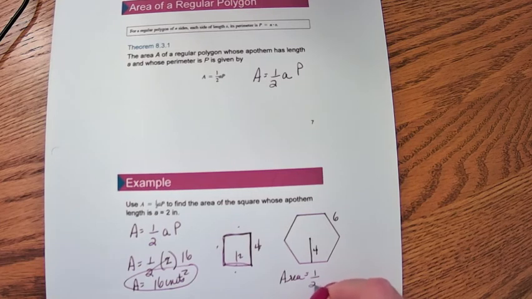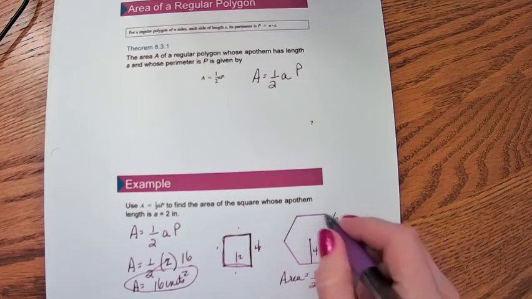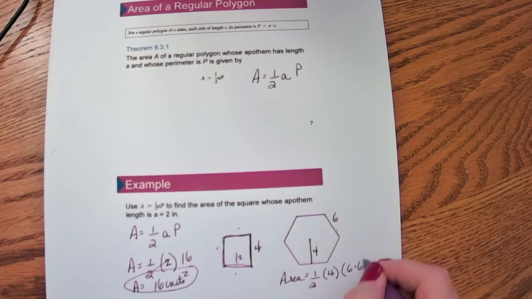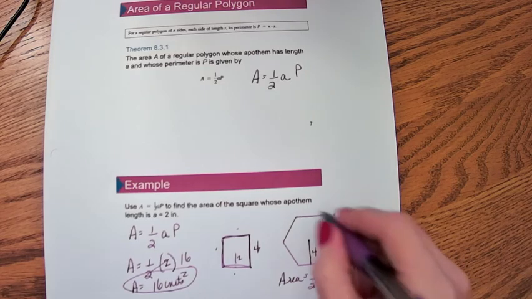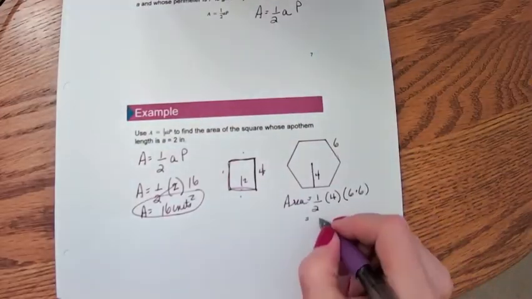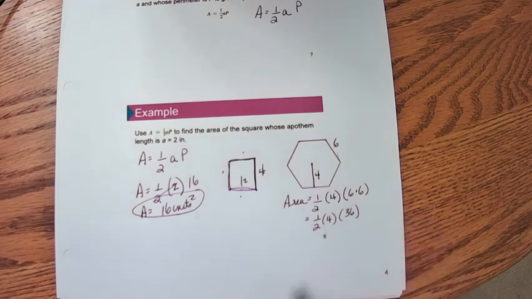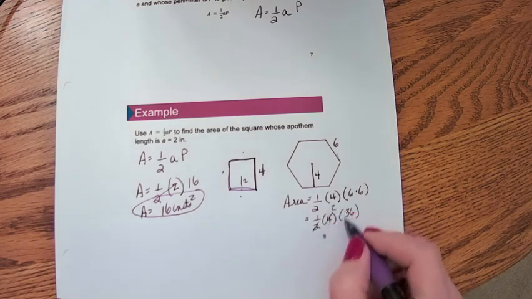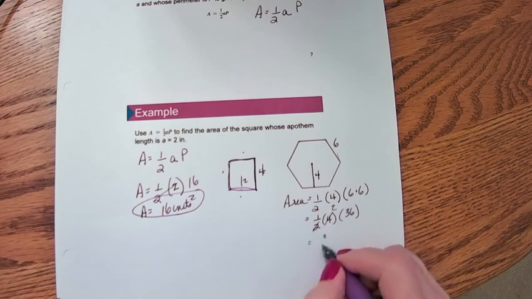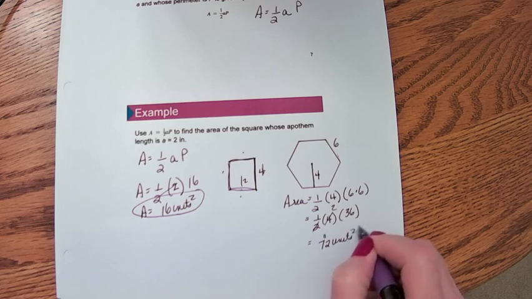The area is going to equal 1/2 the apothem times the perimeter. What is the perimeter? If one side is 6, the perimeter is going to be 6 times 6, since each side is 6. So my area is going to be 1/2 of 4 times 36. 2 goes into 2, 2 goes into 4 2 times. That's going to be 72 square units.